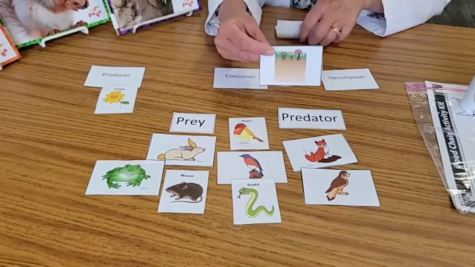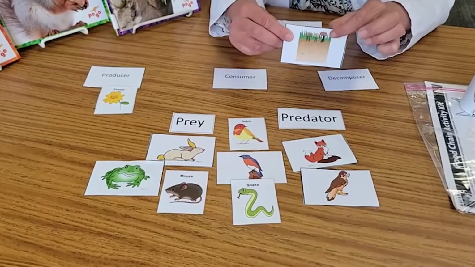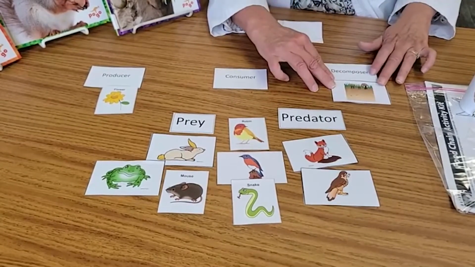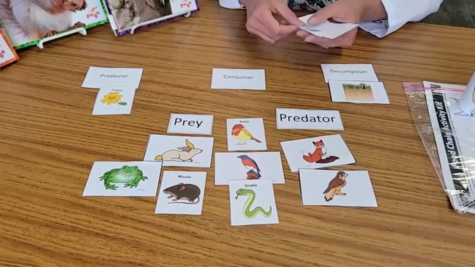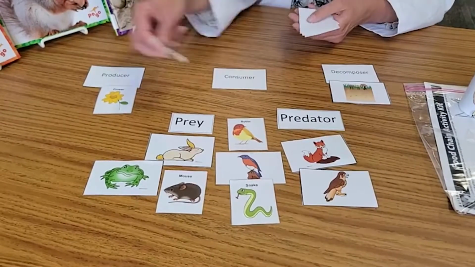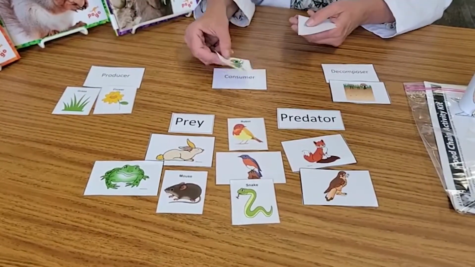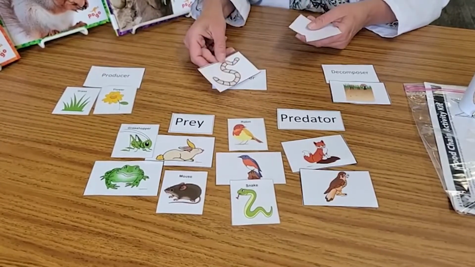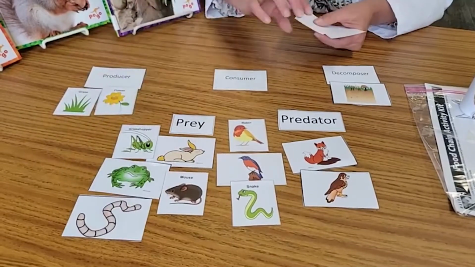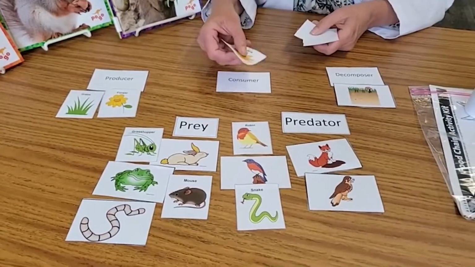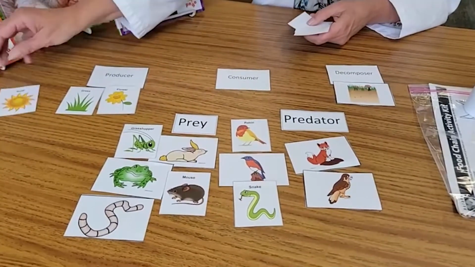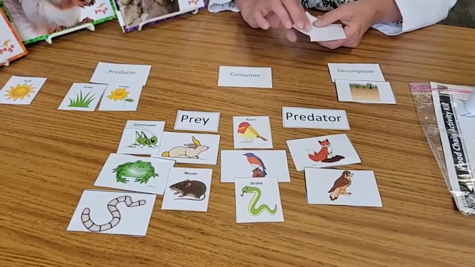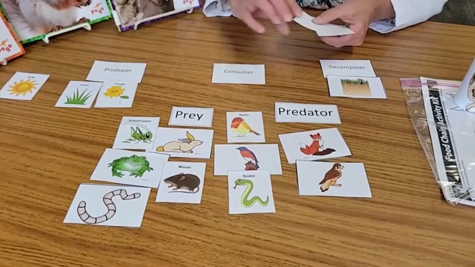All right, here I have some dirt with some grass, which is a producer, but I also drew in some mushrooms. Those mushrooms are our decomposers. Those are what breaks down dead bodies and returns it to the ground. Here we have grass. That's a producer. Here is a grasshopper. Most insects are prey. We have a worm, which is usually eaten. And here is the sun. The sun is actually what starts the food chain, because without the sun, the grass wouldn't grow. The animals wouldn't have grass to eat. So the sun is going to go over here all by itself.